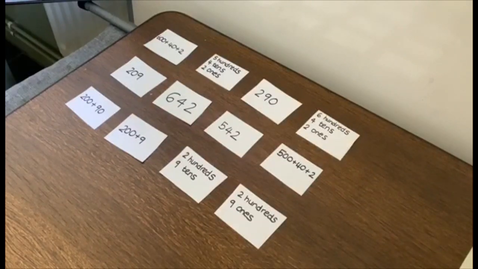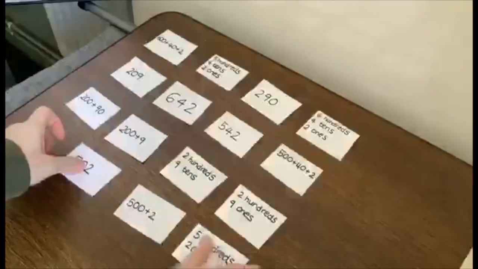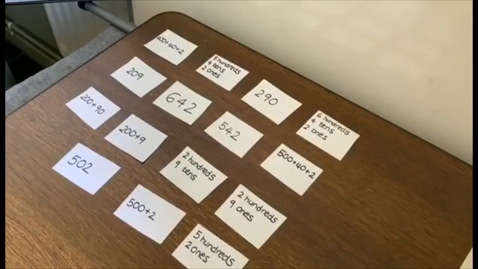Do you recognise them in their 3-digit form? Do you recognise them partitioned? Can you add them back together? And do you recognise when they've been written as hundreds, tens and ones? Hopefully you do. So once you've had a go at matching them up, you might want to see if you can add in some more numbers. So you can make the chain even longer, start to add in more, and then maybe see if someone could time you as you try to match them up.